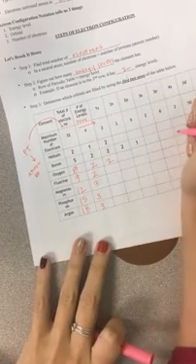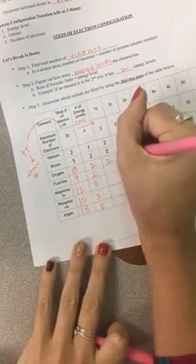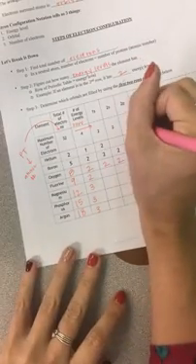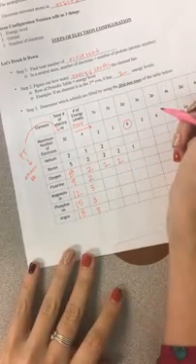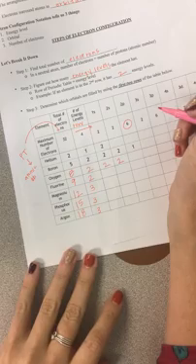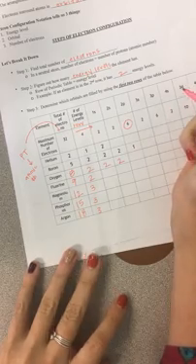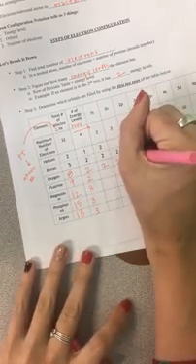Now I have 6 electrons left. 2s also holds 2, so I'm going to put 2 in there. Now I've placed 4 electrons, because 2 plus 2 is 4, so I have 4 left. 2p can hold 6. Is 6 a greater number or a smaller number than 4? It is a greater number, which means that I can fit 4 right into that box.